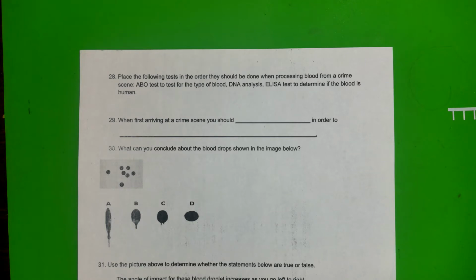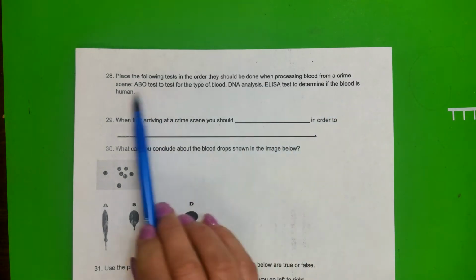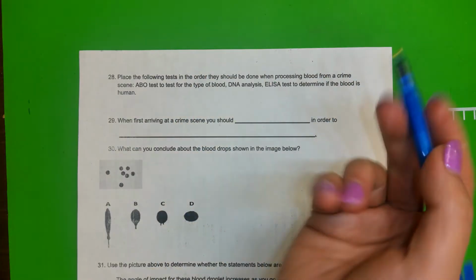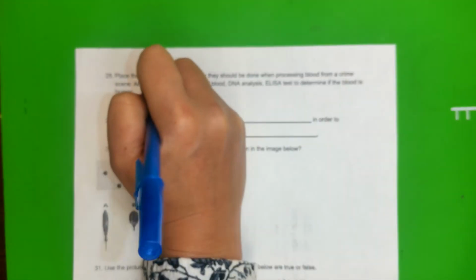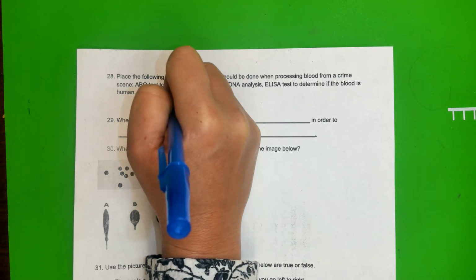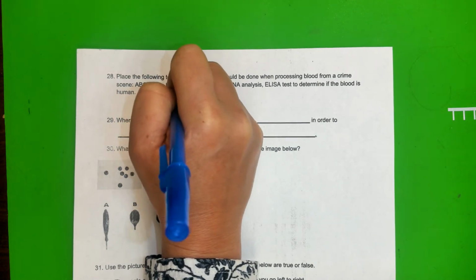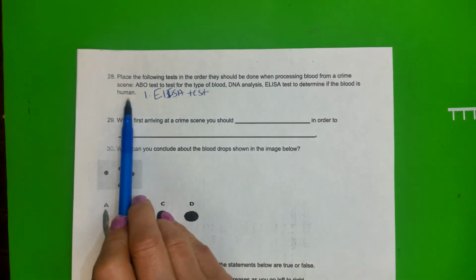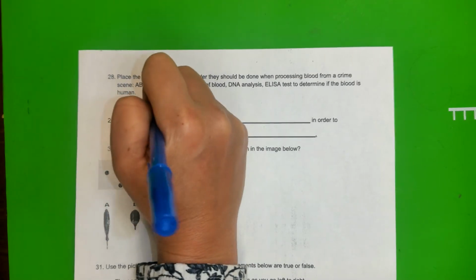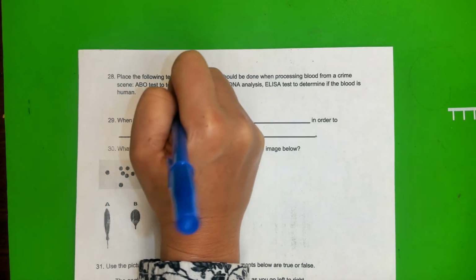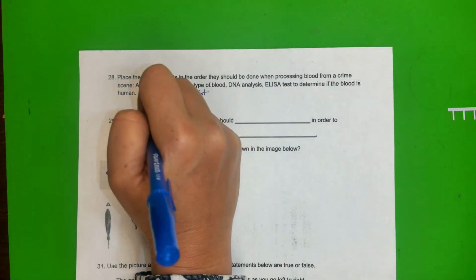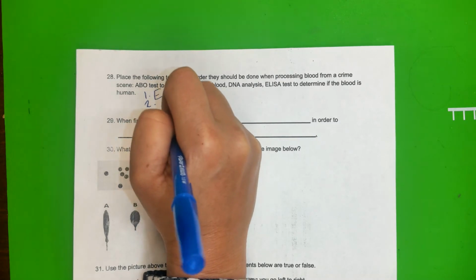Number 28, place the following tasks in order that they should be done when processing blood from a crime scene. Okay, so you're going to look at all these. The first one will be the ELISA test, to determine if the blood is human. The second thing they need to do is, of course, blood type, meaning the ABO test. And then the third one is DNA analysis.